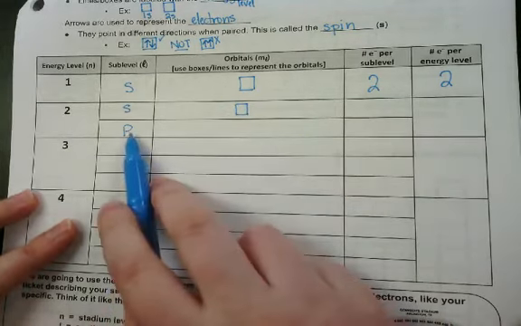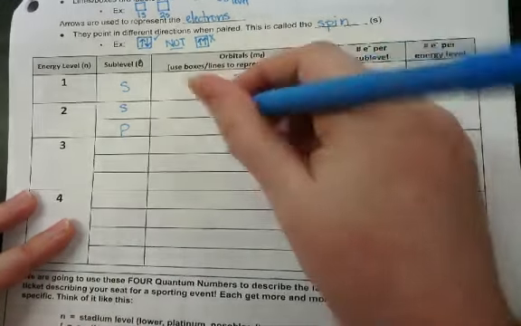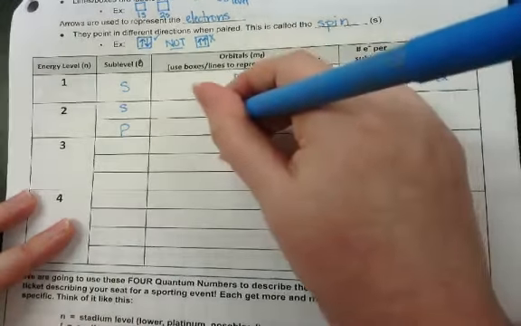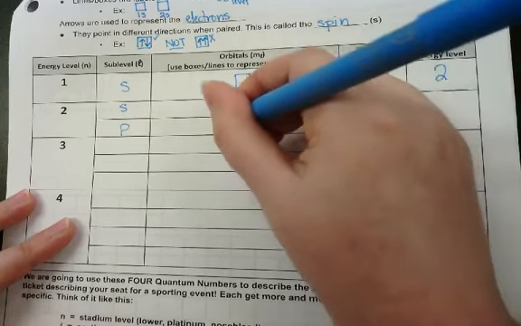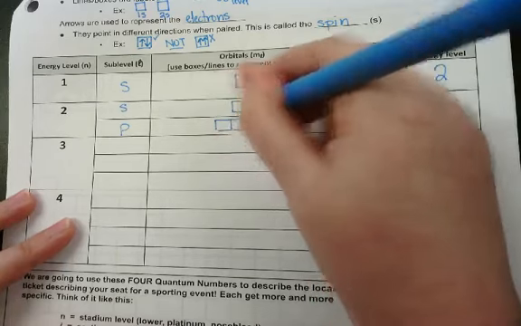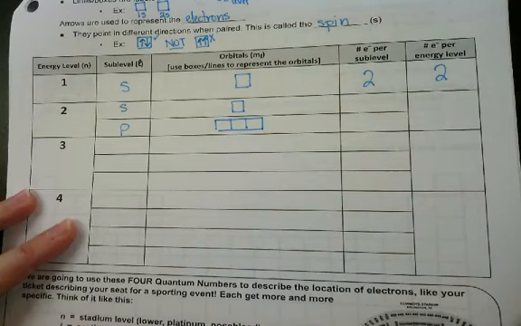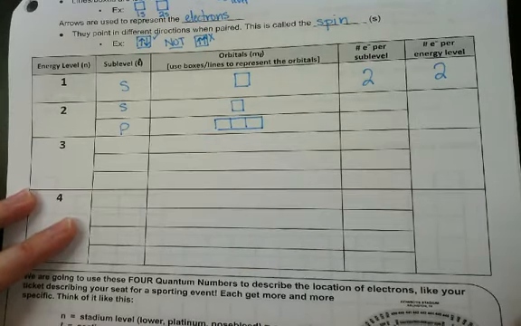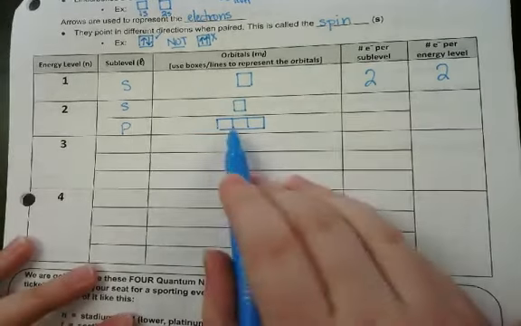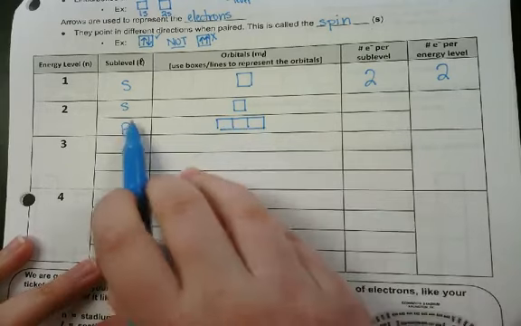Okay? Now the P sublevel has 3 orbitals, so we're going to draw 3 boxes. What I like to do is draw a rectangle and then split it into 3. You don't have to do that, okay? But I really do recommend that you make sure that all of the boxes for your P sublevel touch each other.